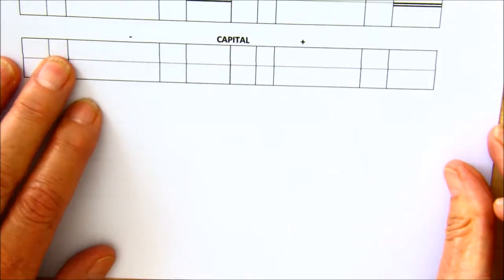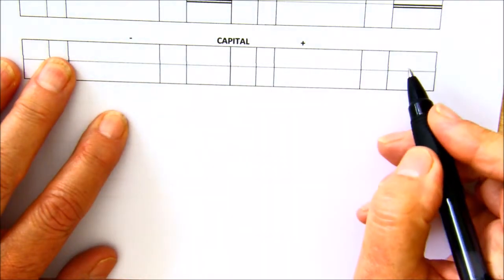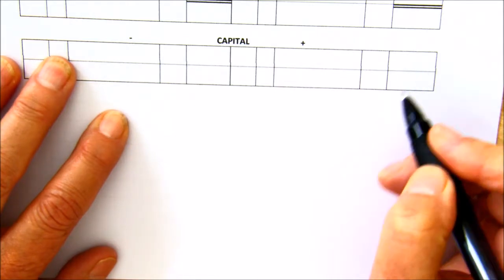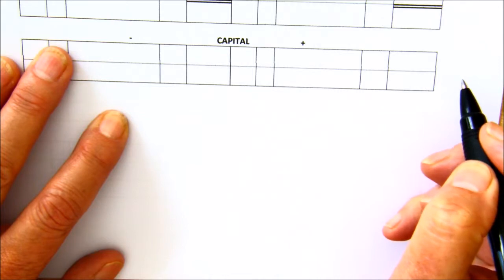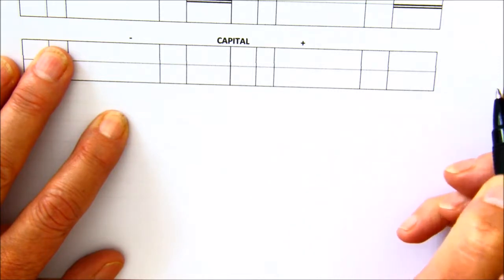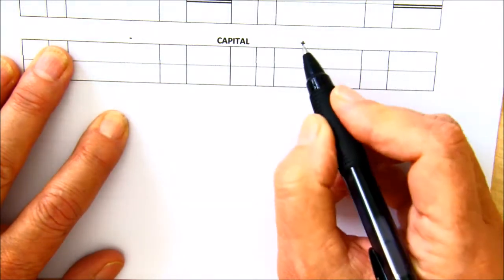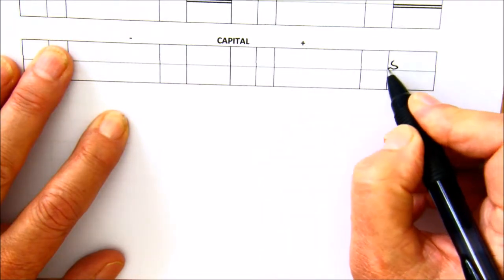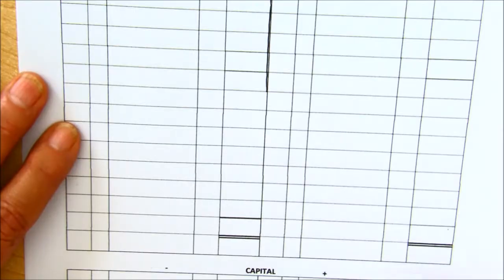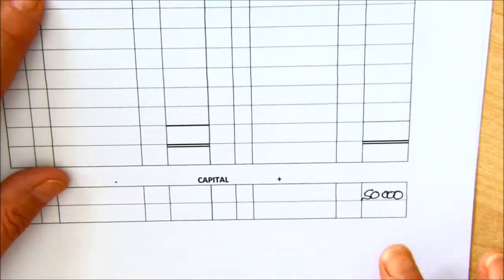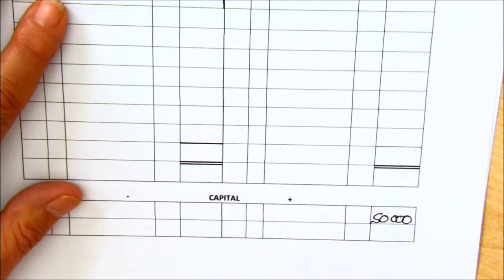So I have now recorded that the bank is going up. But I also need to record the fact that that went into capital. And you have to say to yourself, well, what's happening to the amount of capital, the amount that Carol's invested? That has also increased. She's got more money invested. She had nothing before, now she's got 50,000. So capital's increasing, so I'm going to put it in on the credit side. So there's the debit, and there's the credit, and the two sides are equal.